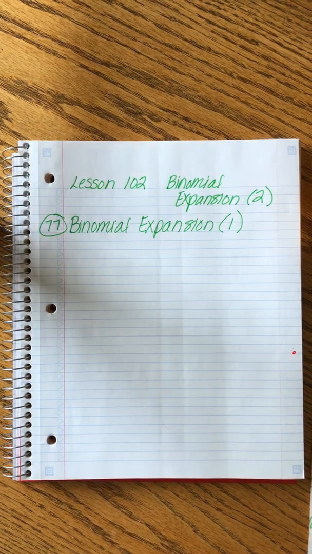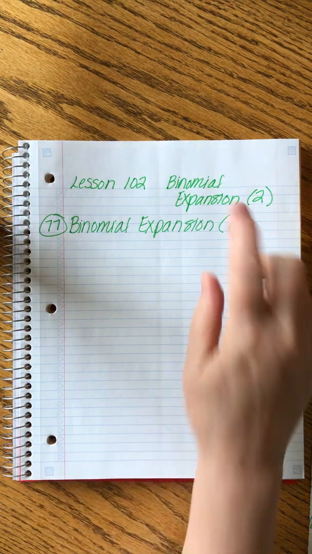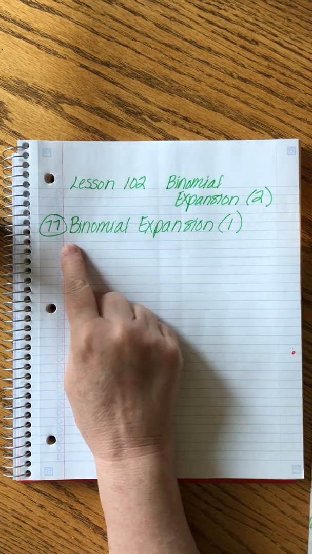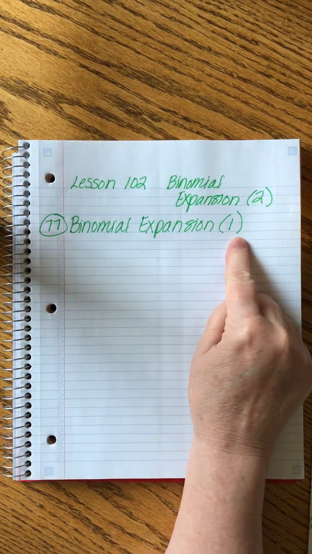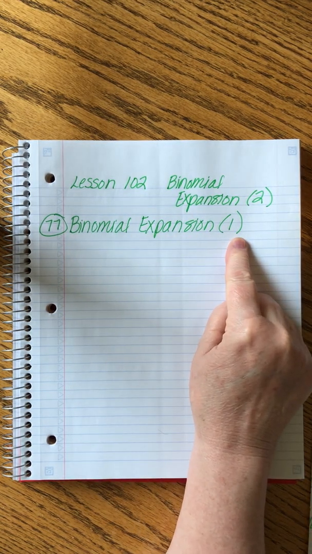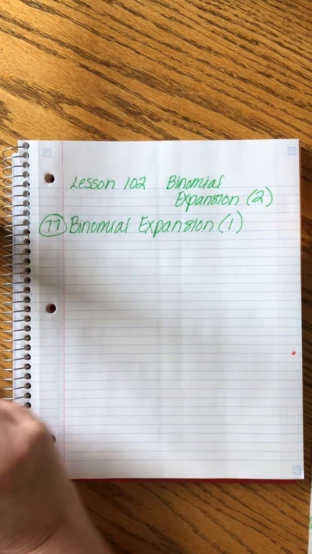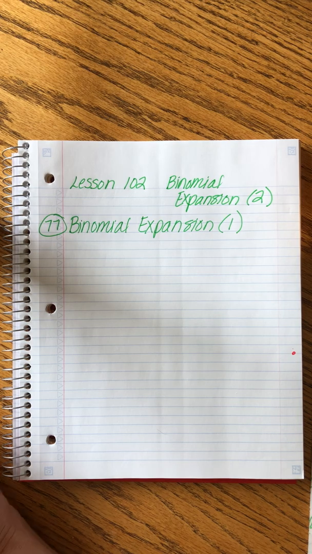Saxon Advanced Mathematics Lesson 102. We're going to talk about binomial expansion. This is part 2. You may remember that we talked about binomial expansion way back in lesson 77. And so we're going to take what we learned then and build on it ever so slightly.